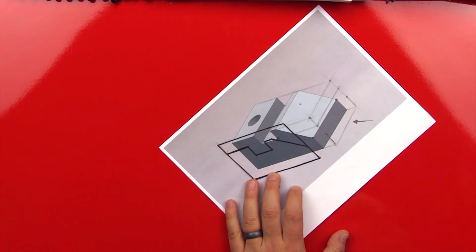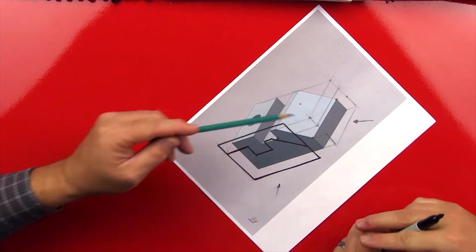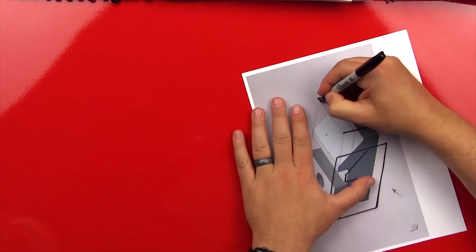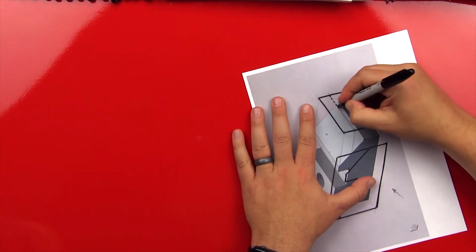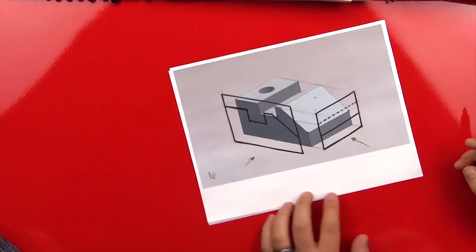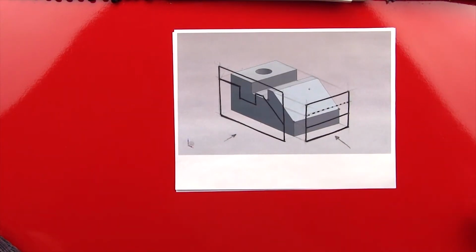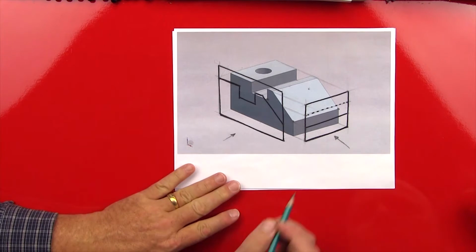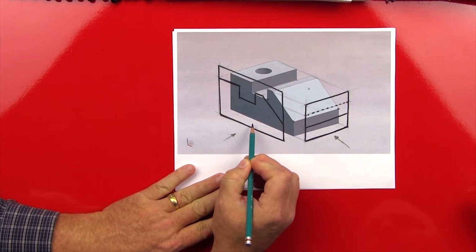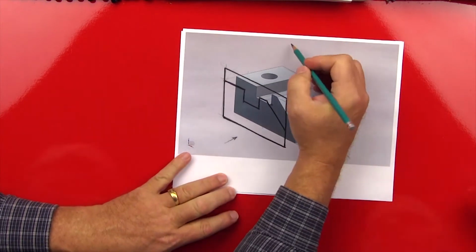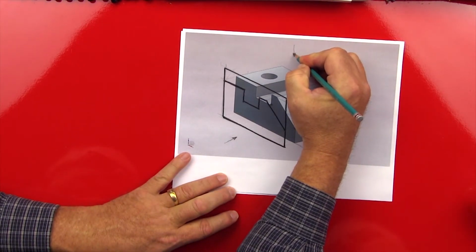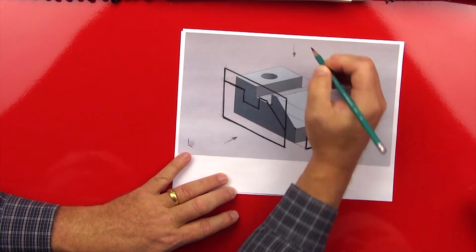So let's darken it in with your Sharpie, and let's make this line a dash line. Okay. Great. Is that it? That is it. The only other view, so this is our right side orthographic view. This is our front orthographic view. We now need to be looking down, and we need to create the top orthographic view.